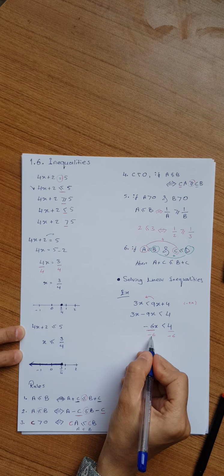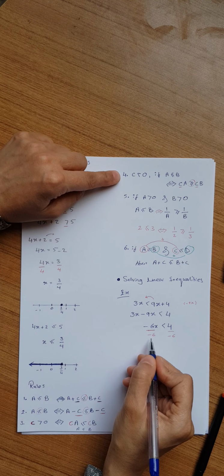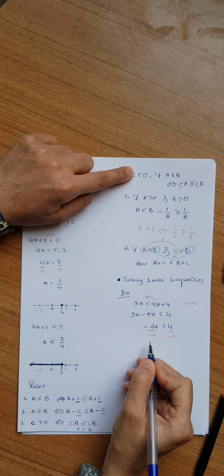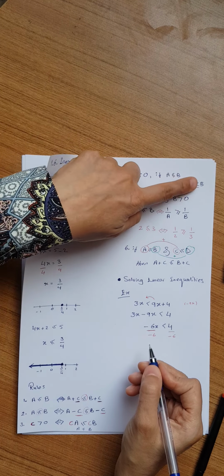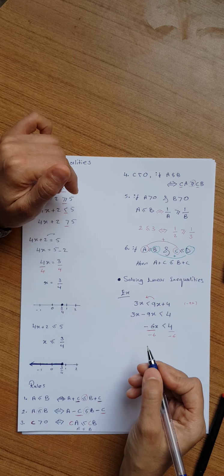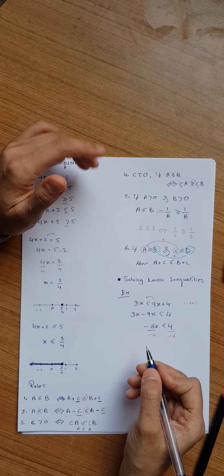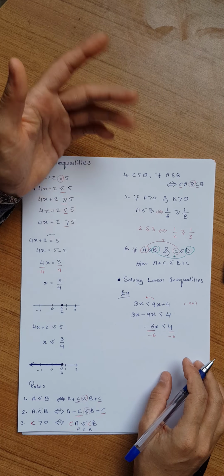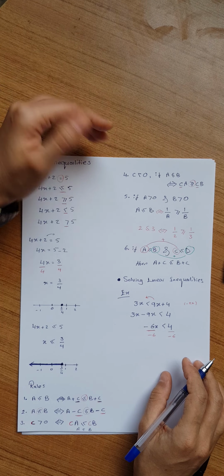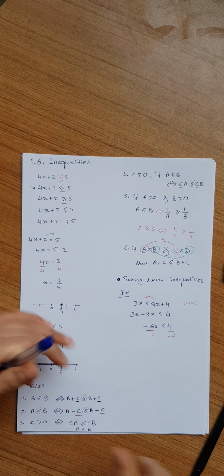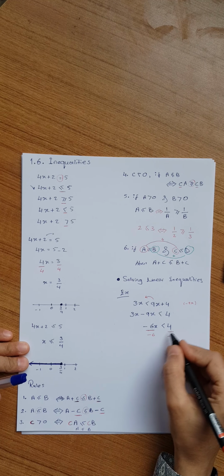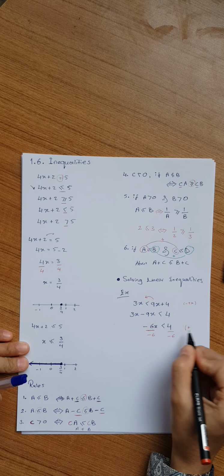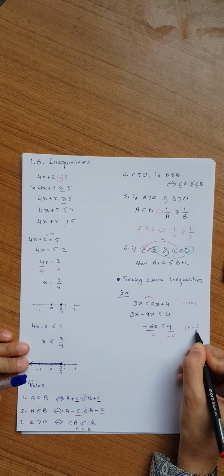When we are dividing by minus 6, in rule 4 we said if a negative number is multiplied to both sides of the inequality, and since multiplication and division are inverse operations, the rule is also true for division. Or you can say it another way: instead of dividing, I'm multiplying both sides of the inequality by minus 1 over 6.